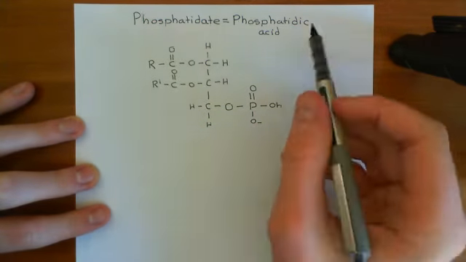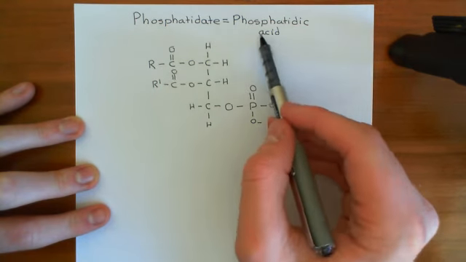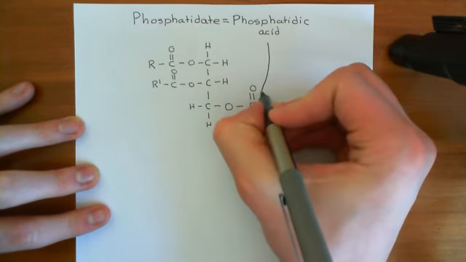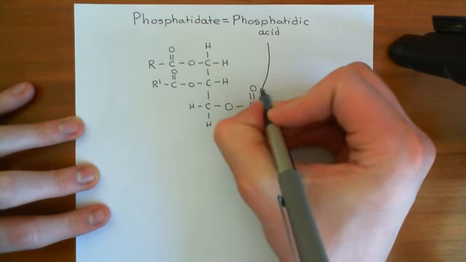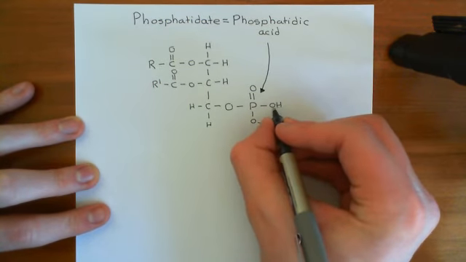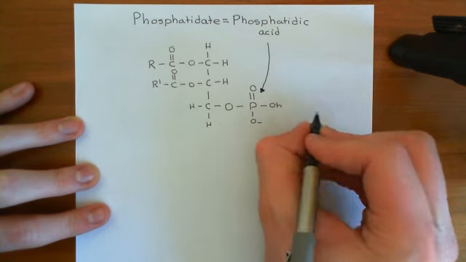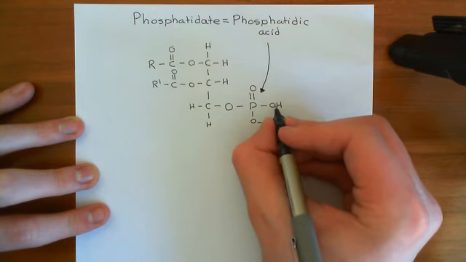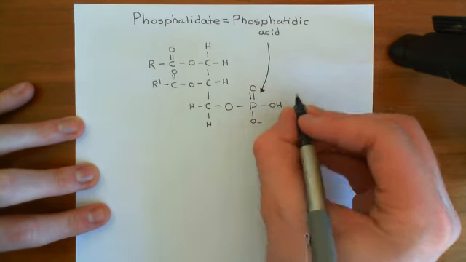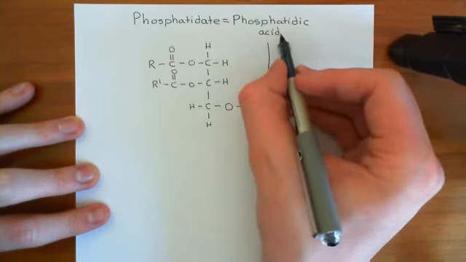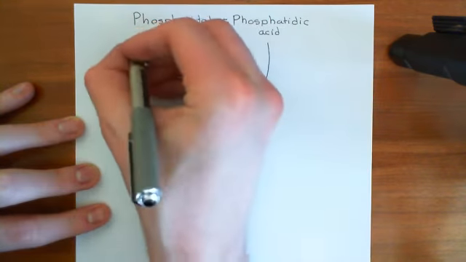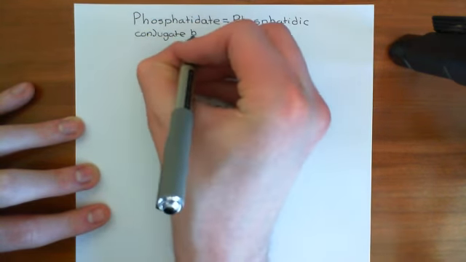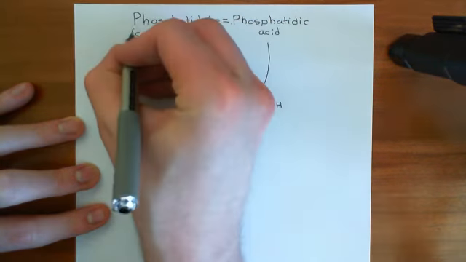Now to discuss what the difference between phosphatidic acid and phosphatidate is. Strictly speaking, what I have drawn here is phosphatidic acid. If this proton on this oxygen here was to fall off and go into the free solution, leaving this oxygen here with a negative charge, that would then be the conjugate base of phosphatidic acid, and that's called phosphatidate. So strictly speaking, this is the conjugate base. Remember, an acid molecule is a molecule which can donate protons into a solution.